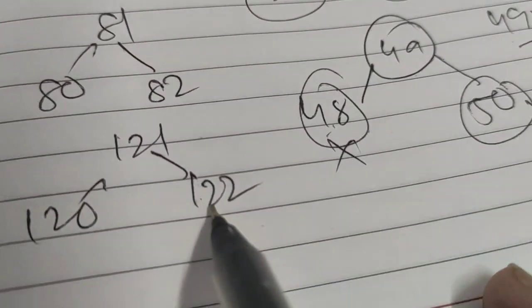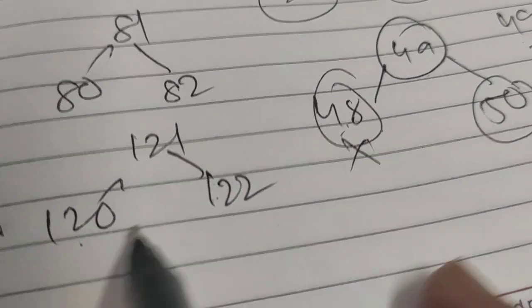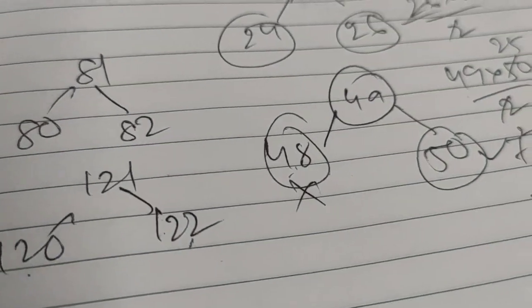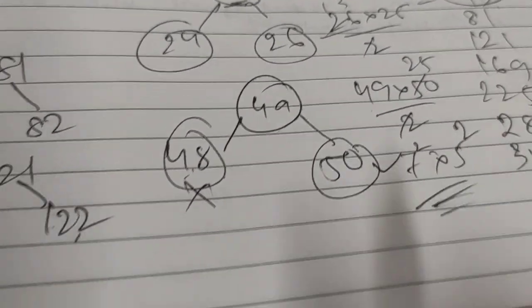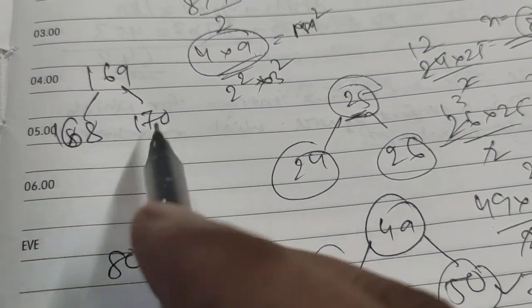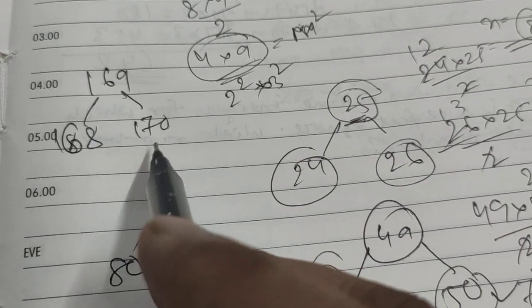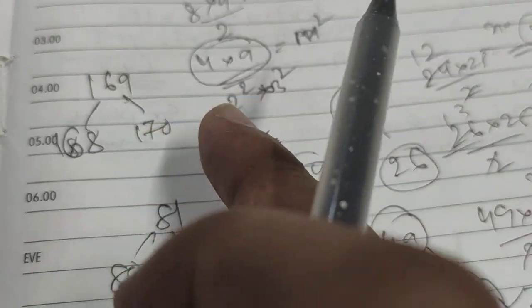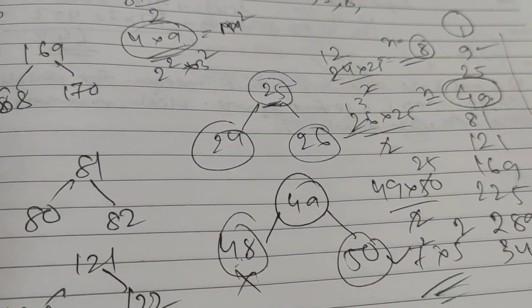If you divide these by 2, this is 60 and this is 61. Those are not squares, right? Then you can take 169. One is 168, another is 170. If you divide 168 by 2, it will not be a square. If you divide 170 by 2, it will also not be a perfect square.